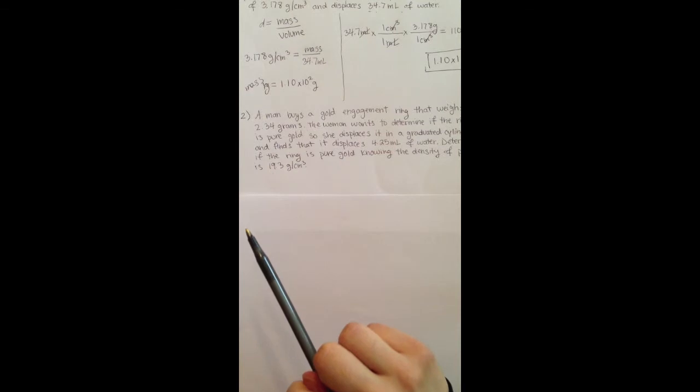Another problem, and it's a common exam problem, is to test to see if the grams that you have and the volume that you have matches with the true density of an element. So this question reads, a man buys a gold engagement ring that weighs 2.34 grams. The woman wants to determine if the ring is pure gold, so she displaces it in a graduated cylinder and finds that it displaces 4.25 milliliters of water. Determine if the ring is pure gold, knowing the density of pure gold is 19.3 grams per centimeter cubed.